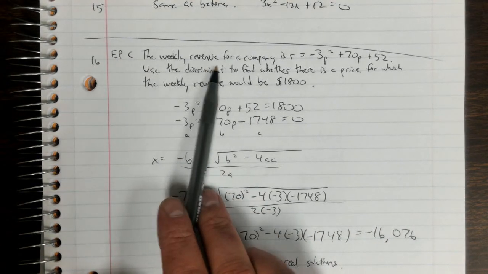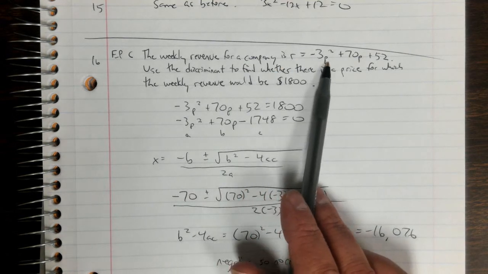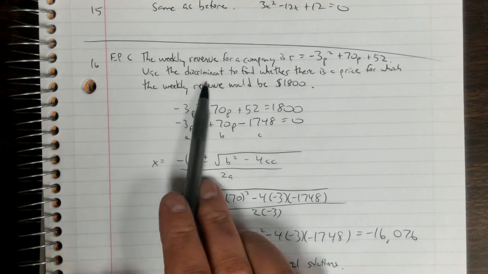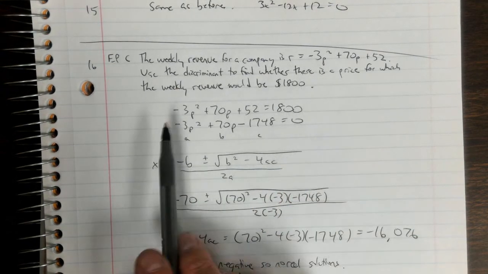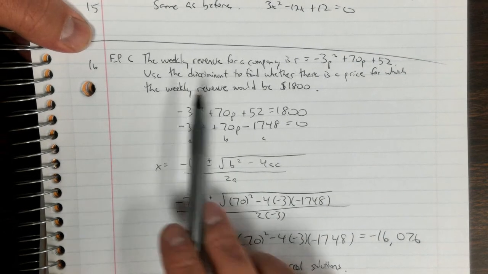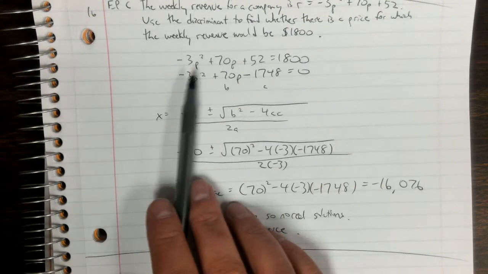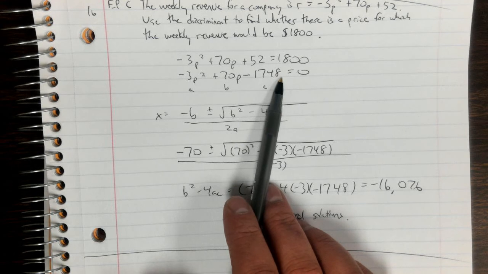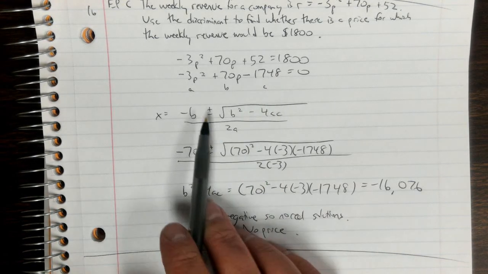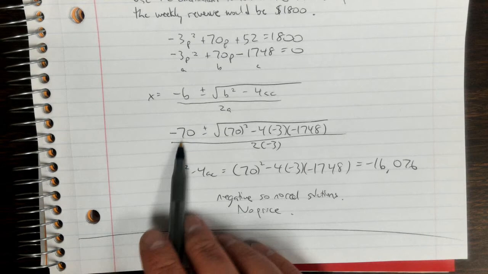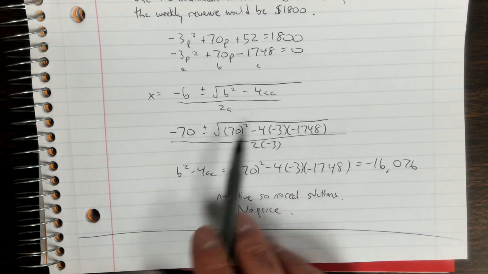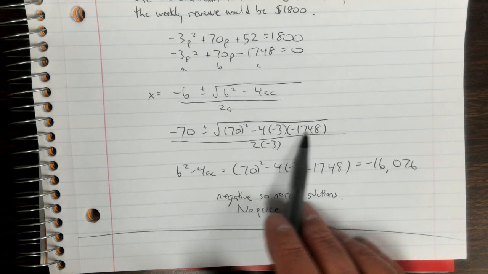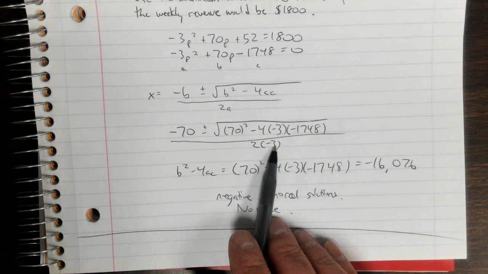It says the weekly revenue for a company is R equal negative 3p squared plus 70p plus 52. Use the discriminant to find whether there is a price for which the weekly revenue would be $1,800. So you basically set your equation equal to 1,800, bring it over so it's negative 1748, and then use that for your A, B, and C. So you have negative 70 plus and minus the square root of 70 squared minus 4 times negative 3 times negative 1748 over 2 times negative 3.